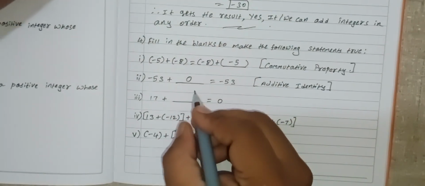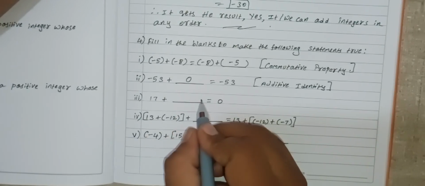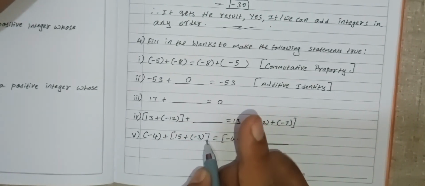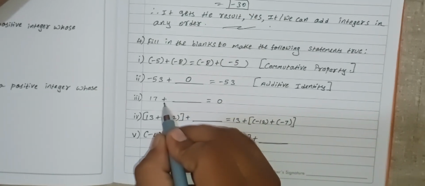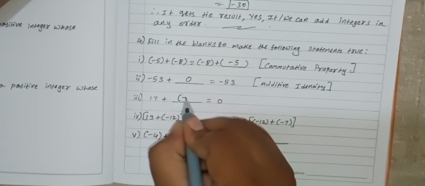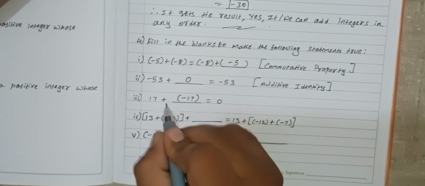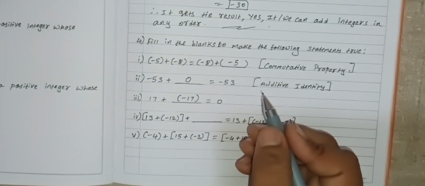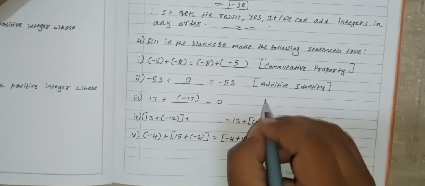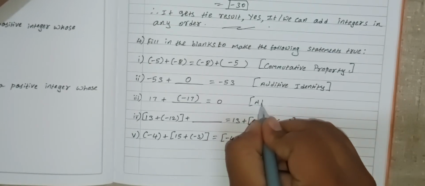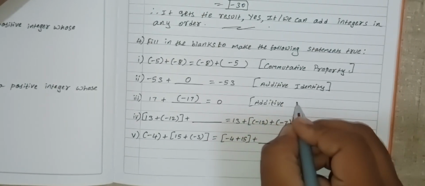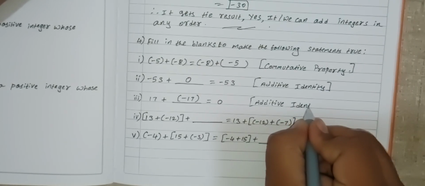Okay, third one, same as the second: 17 plus blank. To get that value we get the 0. The same value we can use, but remember, and this is very important, with the negative value, that is minus 17. If you take plus 17, then it becomes 17 plus 17, 34. So plus into minus is minus. So 17 minus 17 is 0. So the next value is minus 17, and the reason is again additive identity.